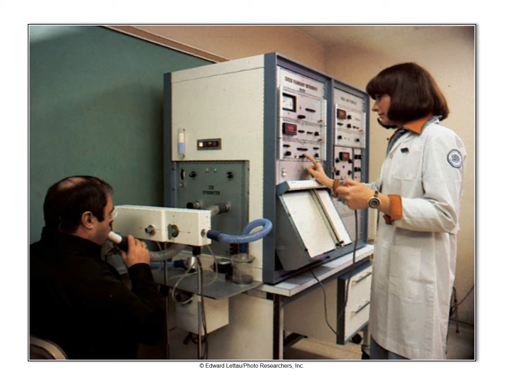What we see here is a patient sitting in front of a device. He's breathing through this tube, and he's being given instructions by the respiratory technologist as to how to breathe, which she can then record on a piece of paper that will be included in his file.